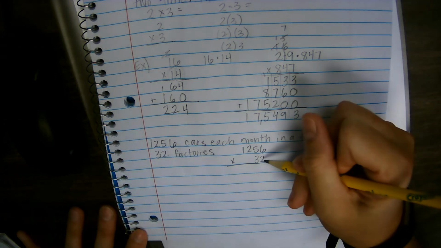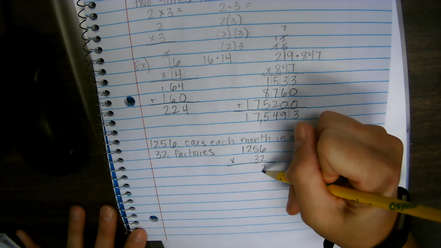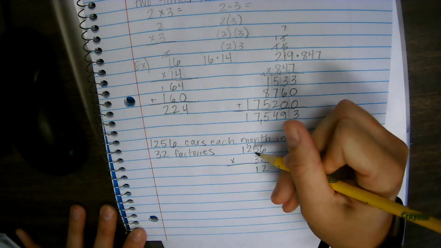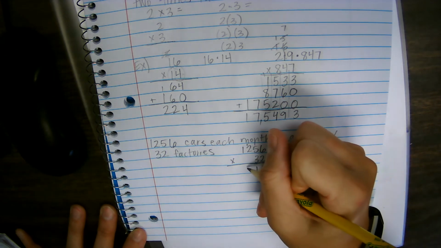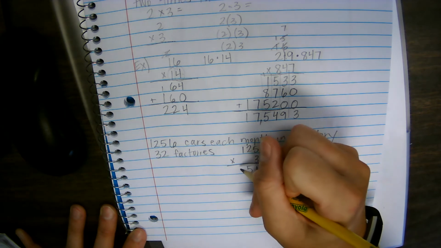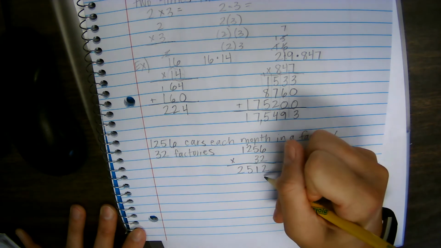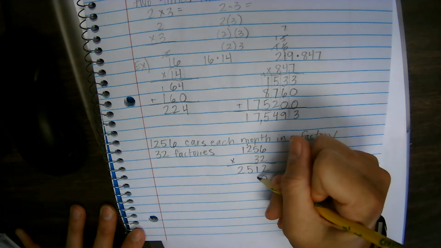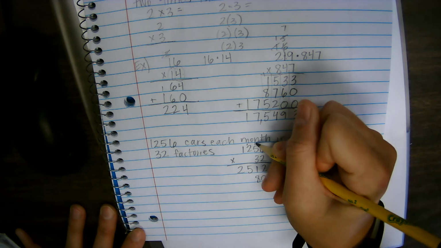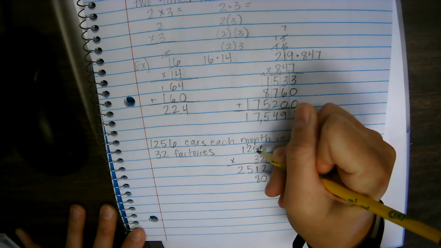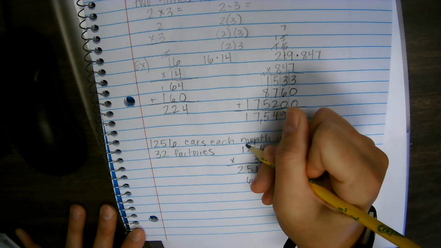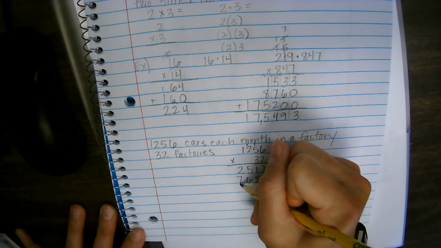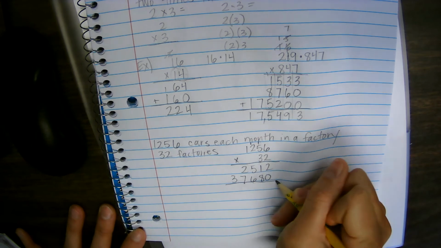All right, so remember, 2 times 6 is 12. We're carrying the 1, 10, 11. Carry the 1. 2 times 2 is 4, plus 1 is 5, and 2 times 1 is 2. We have to hold the 3's place because it's in the tens place. 3 times 6 is 18. 3 times 5 is 15, plus 1 is 16. 3 times 2 is 6, plus 1 is 7. 3 times 1 is 3.